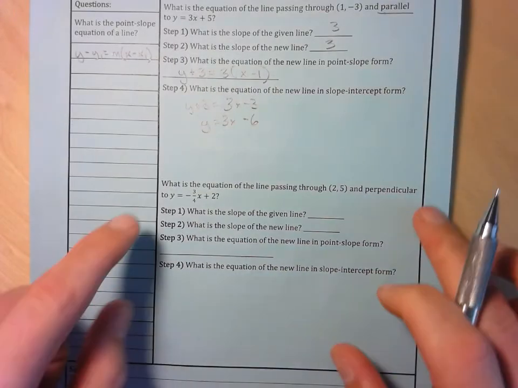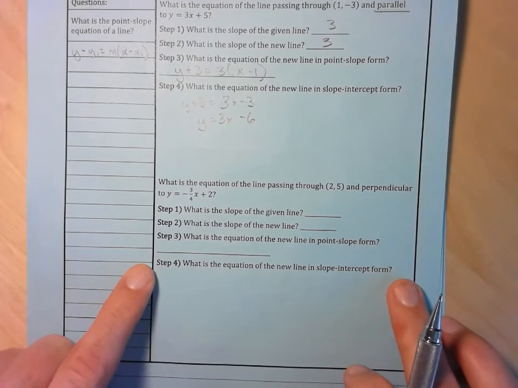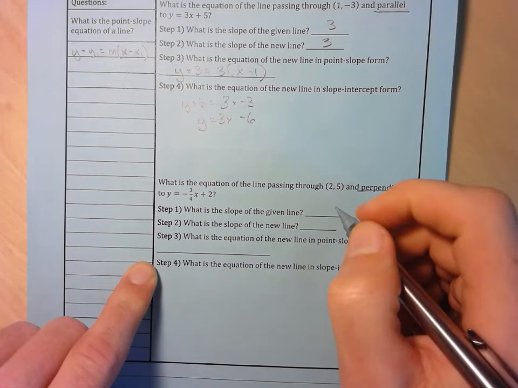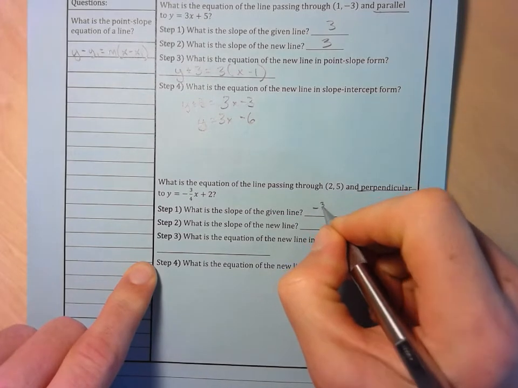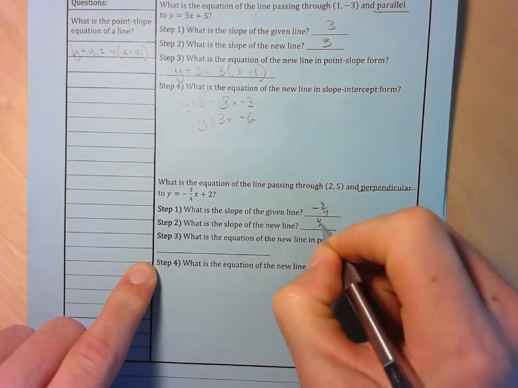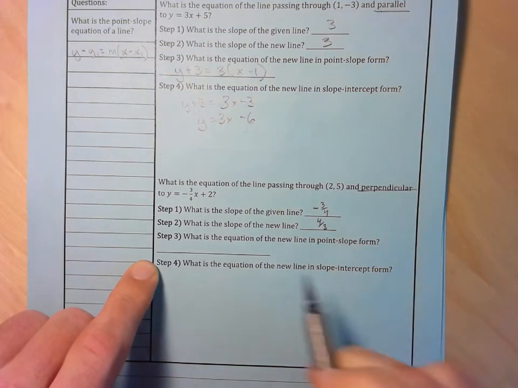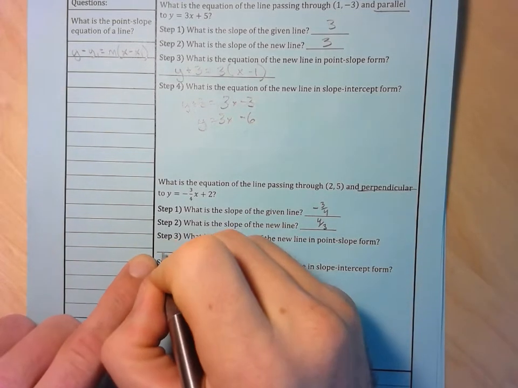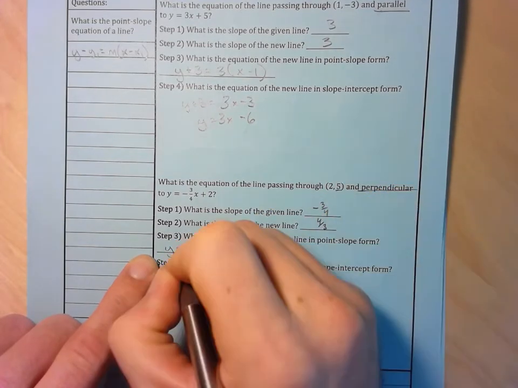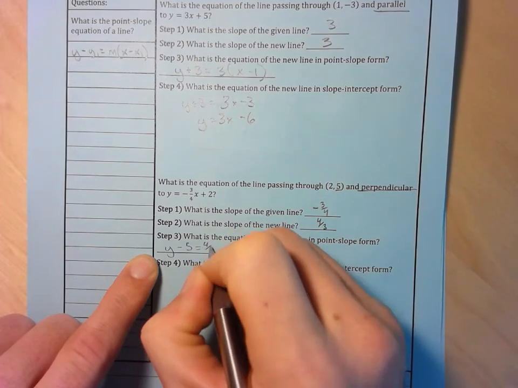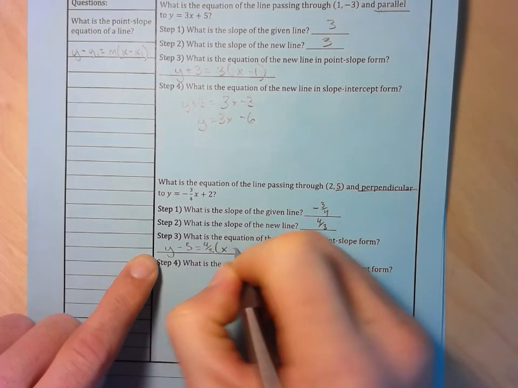And now we'll do the same thing here, except this time we're talking about a perpendicular line. So the given slope is negative 3/4. The opposite reciprocal will be positive 4/3. What is the equation of the new line in point slope form? So y minus y1 equals the slope 4/3 times x minus x1.